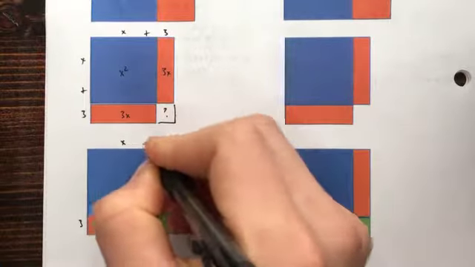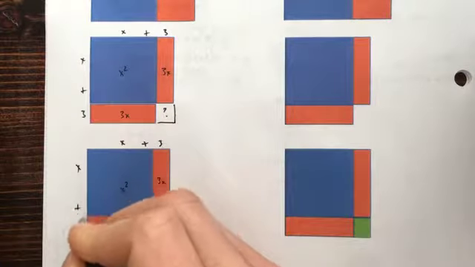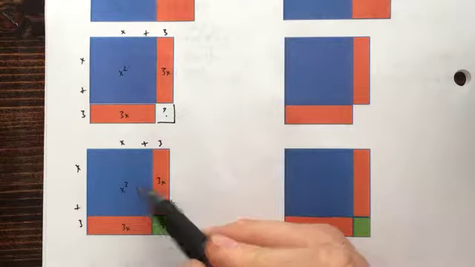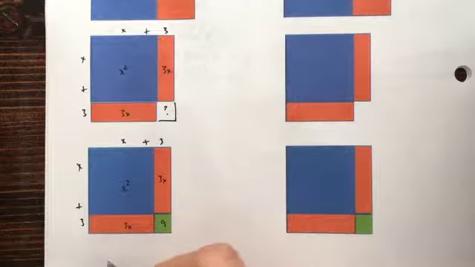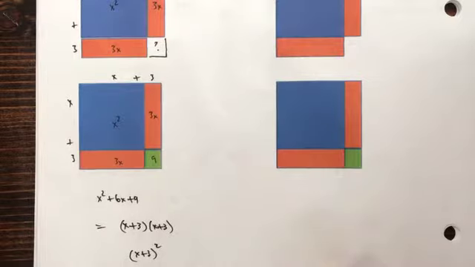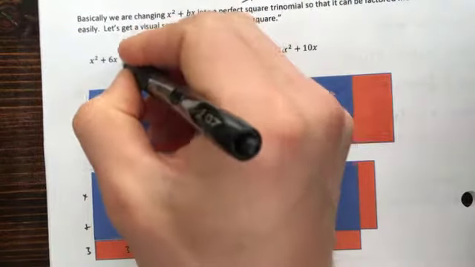So we've got the 3x, the x squared. This is an x plus 3, and this is an x plus 3. So x plus 3 times x plus 3 gives us x squared plus 6x plus 9. So what we want is x squared plus 6x plus 9, because that's equal to x plus 3 times x plus 3, or x plus 3 squared. That gives us a visual representation of why we need to add 9.